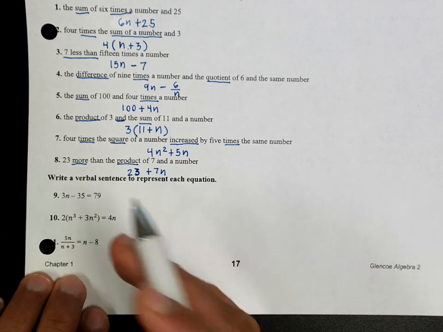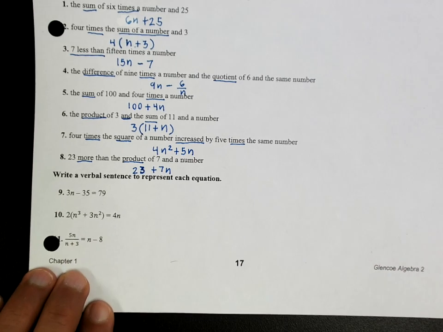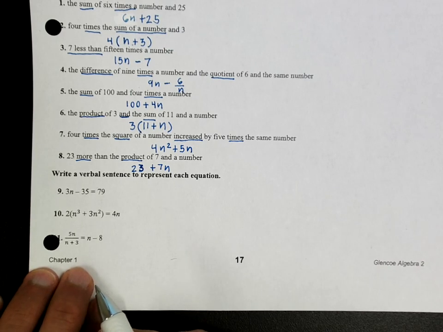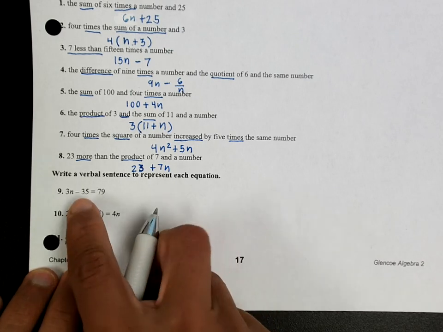So there's a few ways that you can do this. There's more, definitely, this is not going to be the only way. So if you come up with something different, then that's okay. Now on this one, I'm going to call the difference.